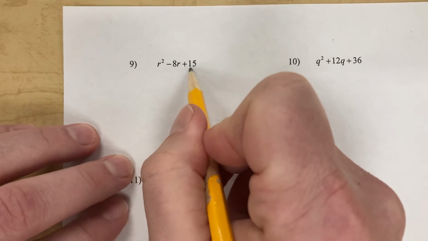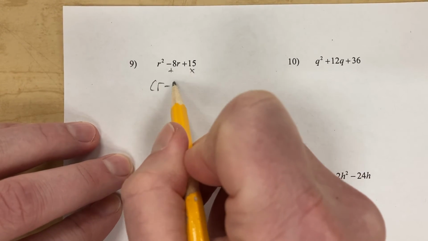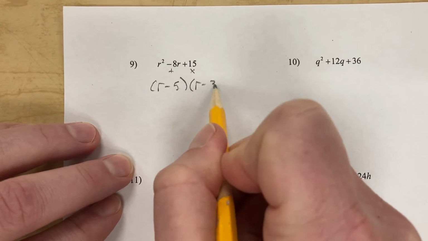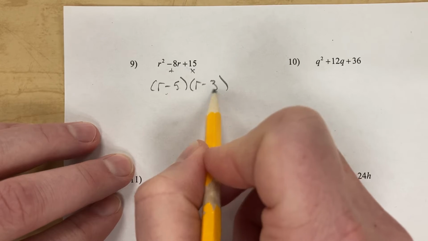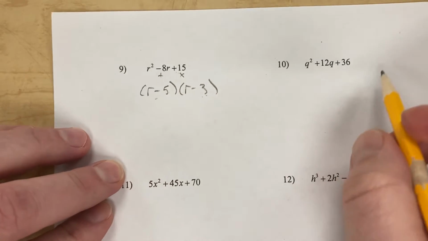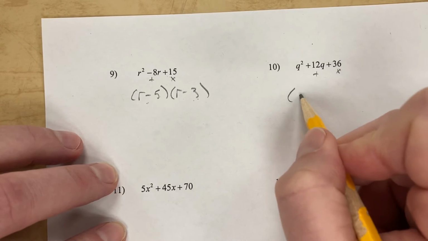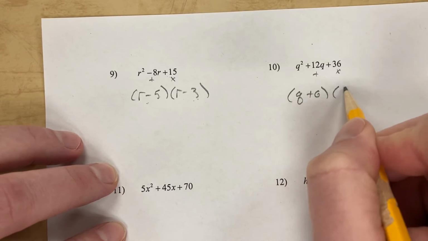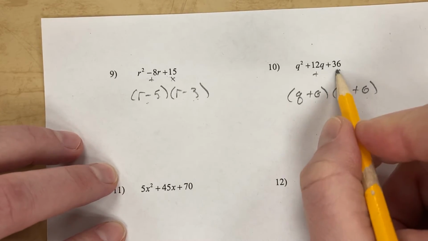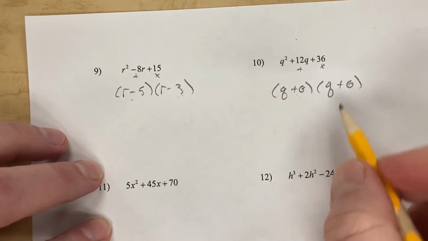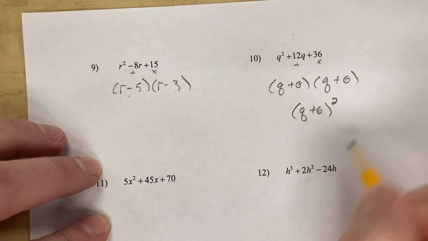Number 9, I'm looking for 2 numbers that multiply to equal 15 and add to equal negative 8. Those are negative 5 and negative 3. Negative 5 times negative 3 is 15. Negative 5 plus negative 3 is negative 8. Here I'm looking for 2 numbers that multiply to equal 36, add to equal 12. Those numbers are 6 and 6. Okay. 6 times 6 is 36. 6 plus 6 is 12. Because they're the same, if we wanted to, we could write this as q plus 6 squared.